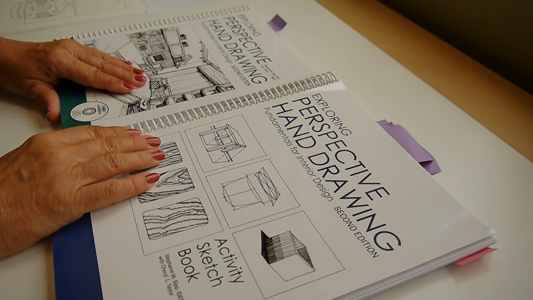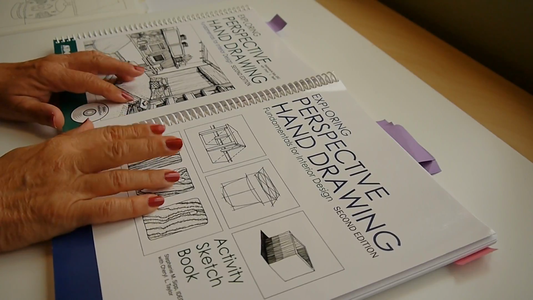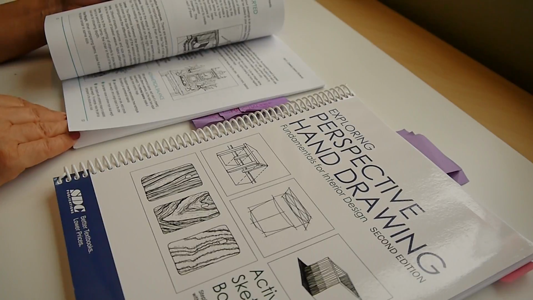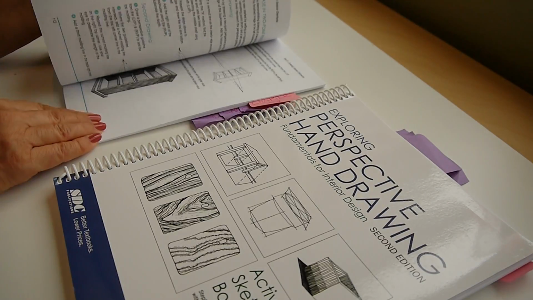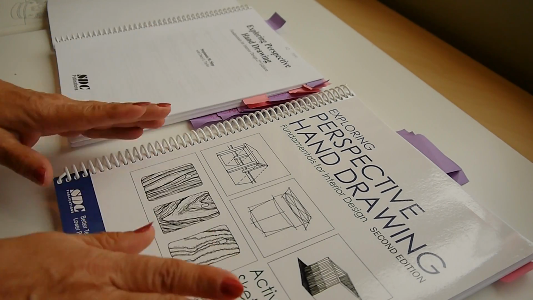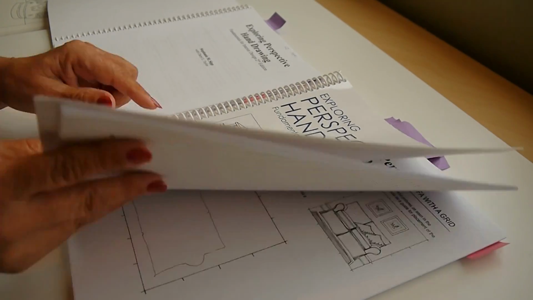Welcome to INT 145. This semester we're going to use these two books. Actually, one is the book with all the information, and you should be very careful and read it. And it has division, and it's correlated with your activity sketchbook.